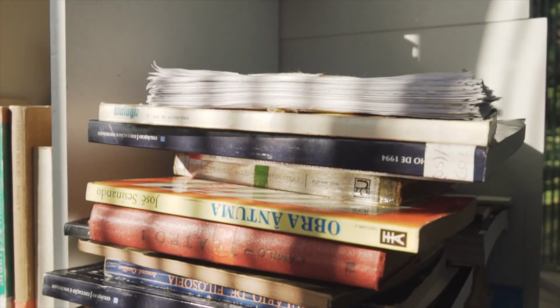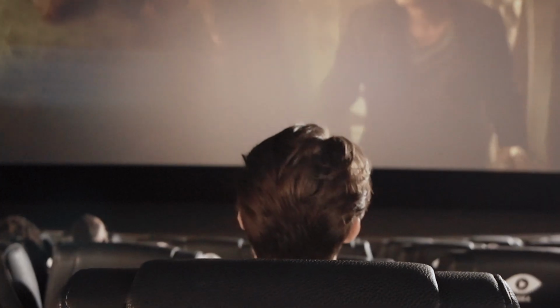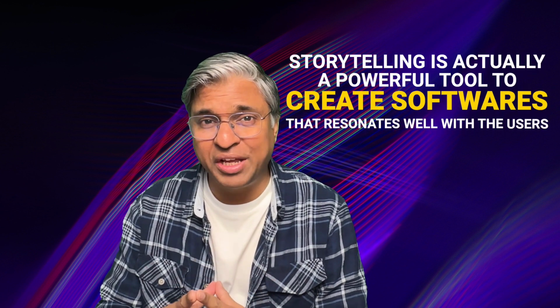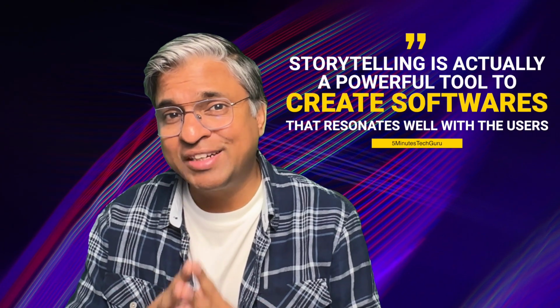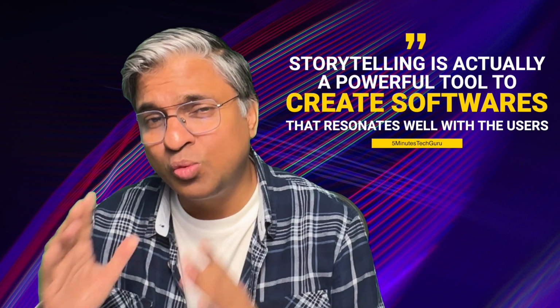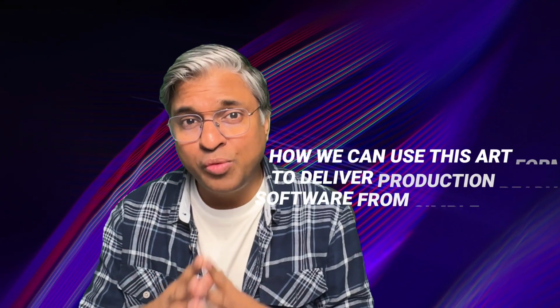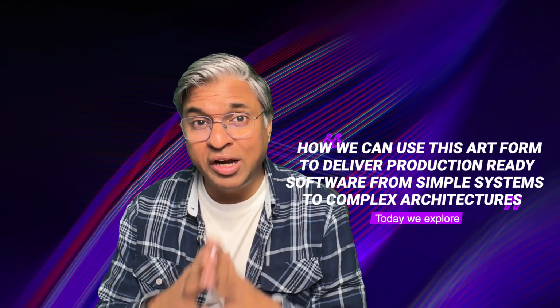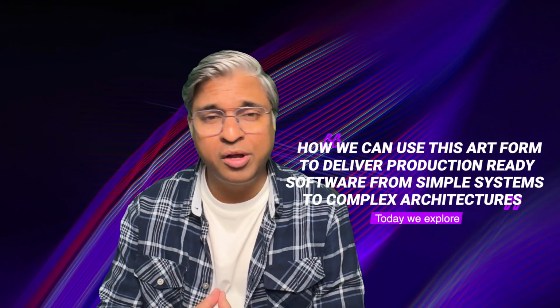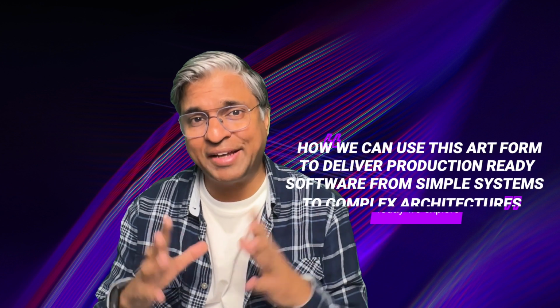So when we are talking about storytelling, we usually attach it to some form of book or movie or web series or a short episode. But storytelling is actually a powerful tool to create software that resonates well with the users. Today, we are going to explore together how we can use this art form to deliver production-ready software from simple systems to complex architectures. So the first step is setting the scene.